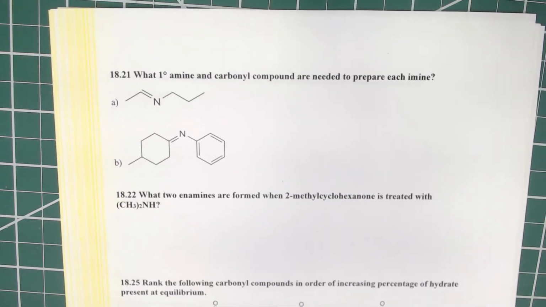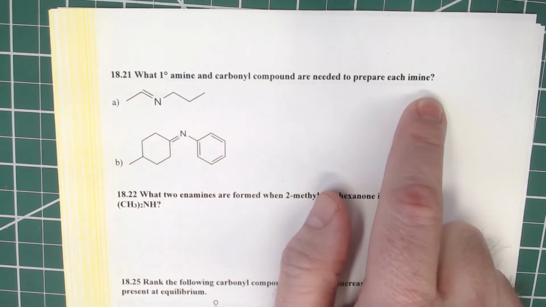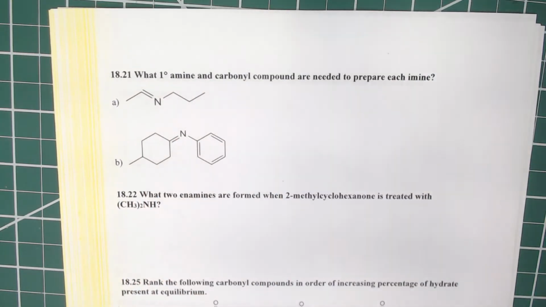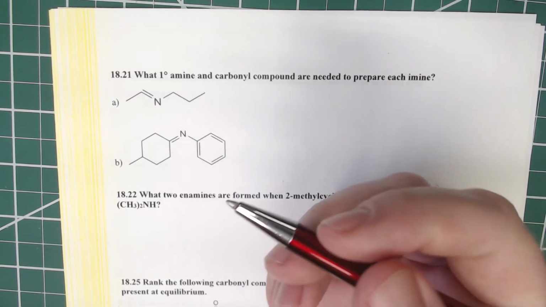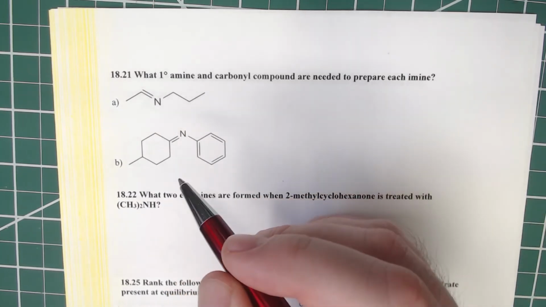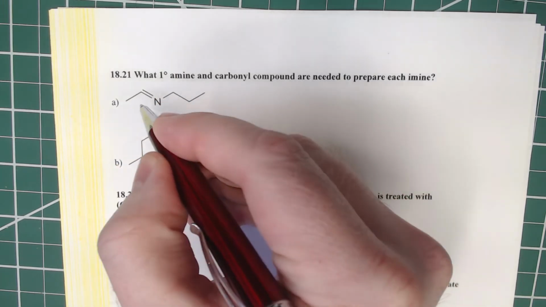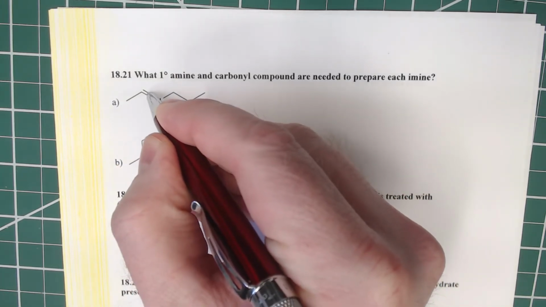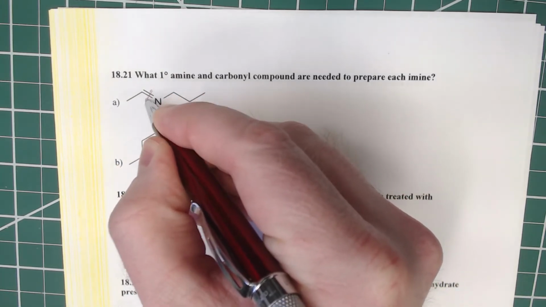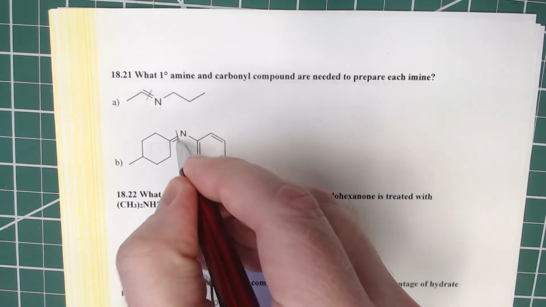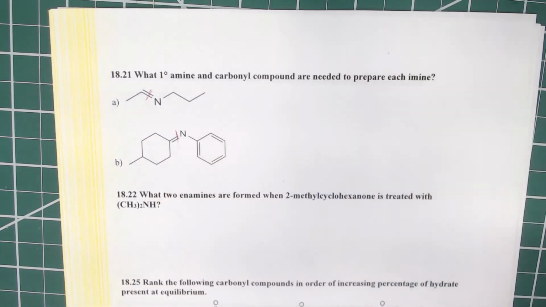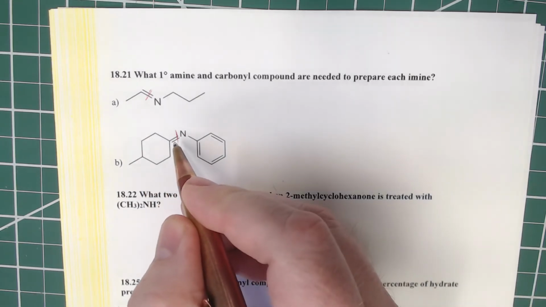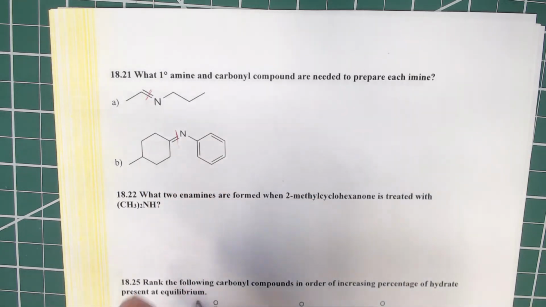So we need to determine what primary amine and carbonyl compound is needed to prepare each of these. This is pretty easy. It's kind of like when we were doing the Wittig reaction a little bit earlier. We can come in and just sort of slice this. I'll go ahead and do this one. Find the double bond between the carbon and the nitrogen, the one that you're trying to make, and that way you can figure out what components you needed to make it.